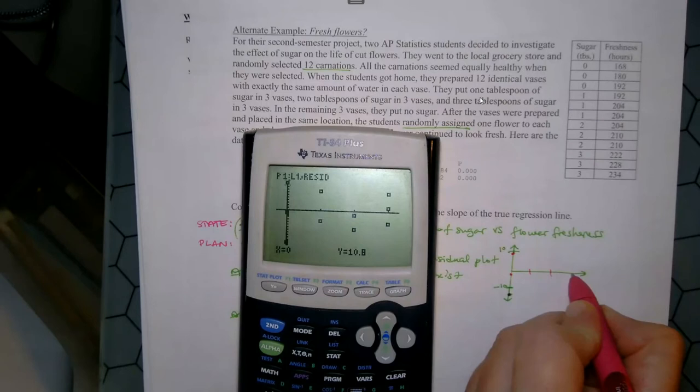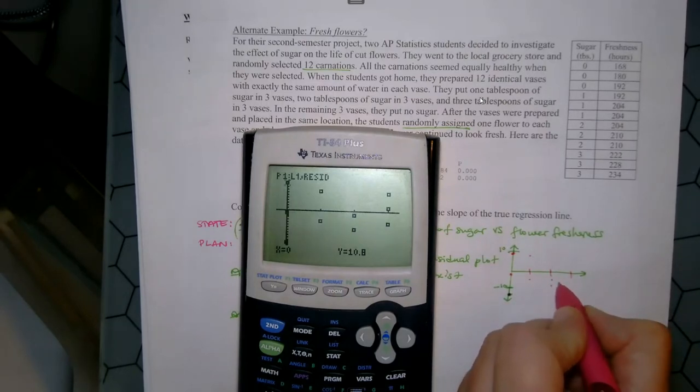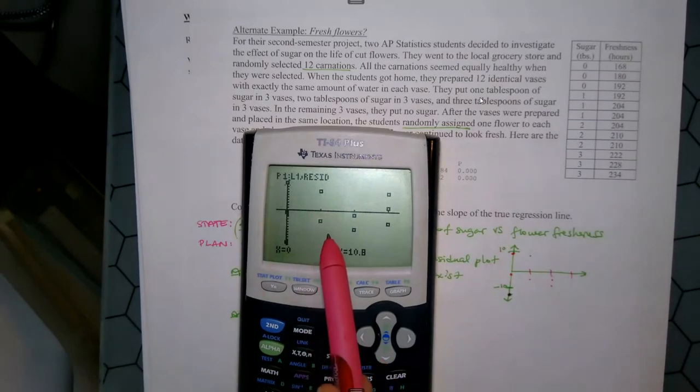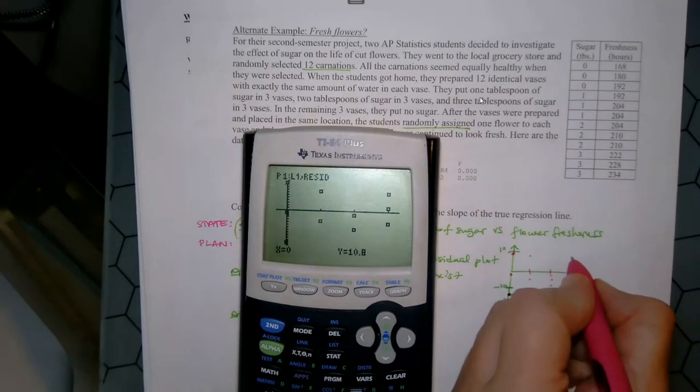I'm just going to sketch what I see. By the way, there's supposed to be 3 points here, but 2 are the same. This does happen sometimes. Okay.